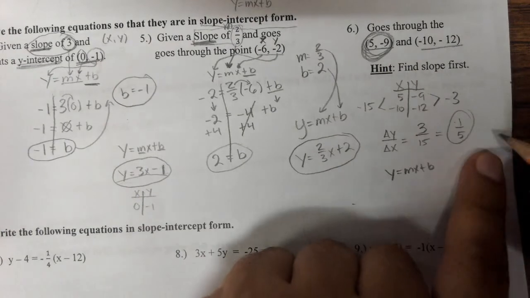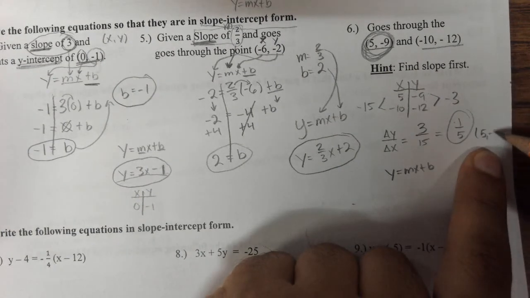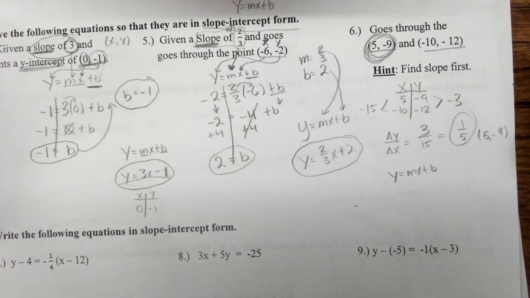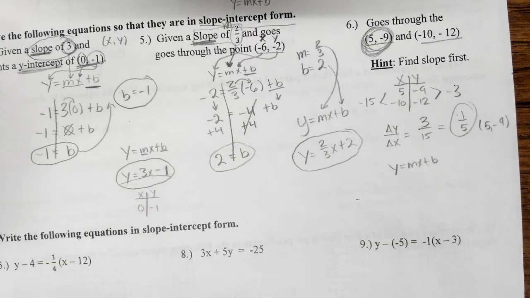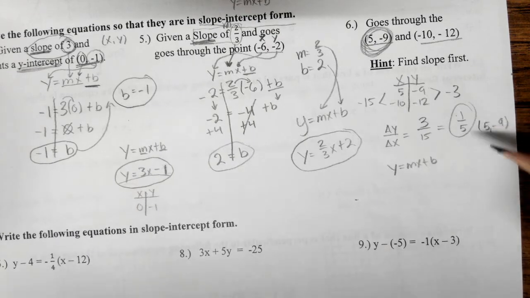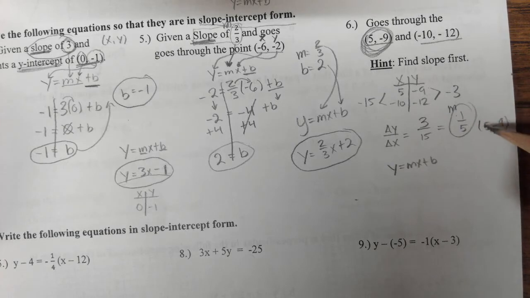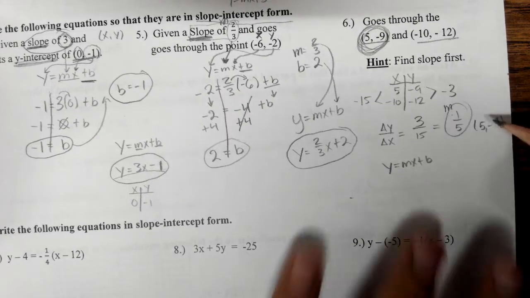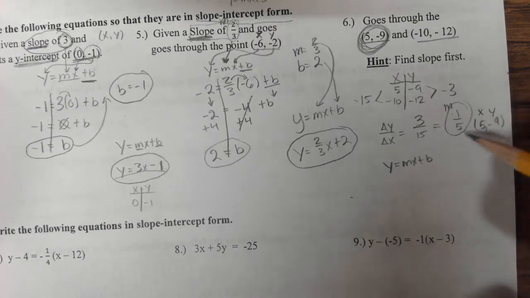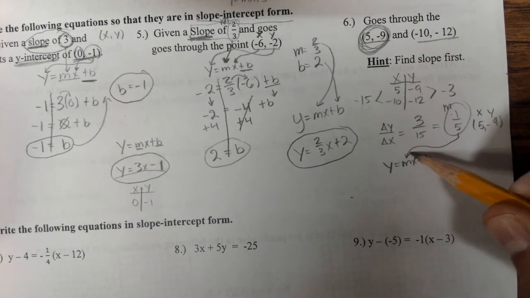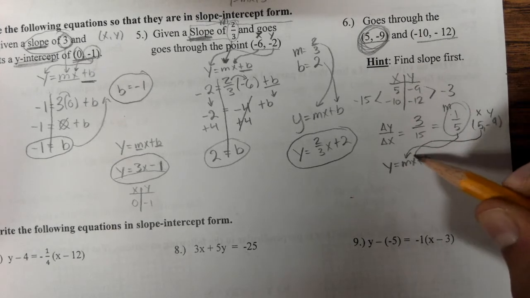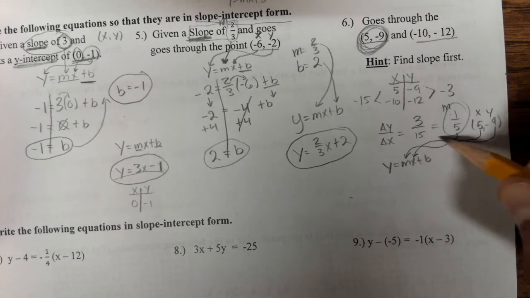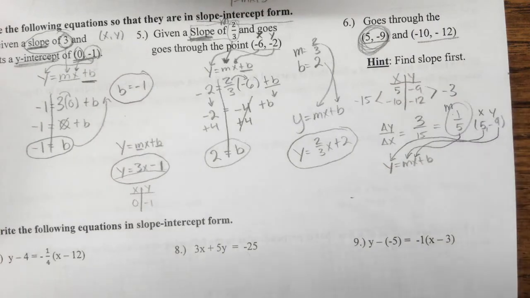Again, the point that I chose, I'm going to go ahead and write it over here, 5, negative 9. So we have the 1/5, that's my m, or my slope, and then we have the 5, negative 9, that's my point. So again, that's x, y. So as we plug these in, the 1/5 goes in for my m, the 5 goes in for my x, and then the negative 9 goes in for my y.